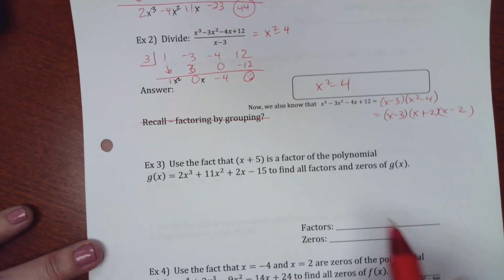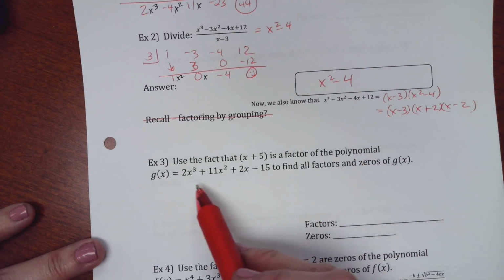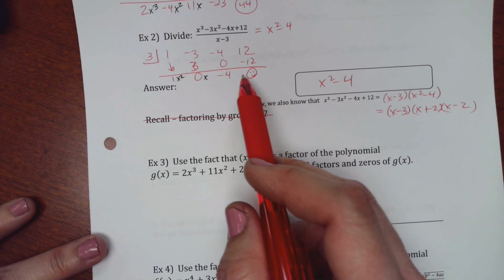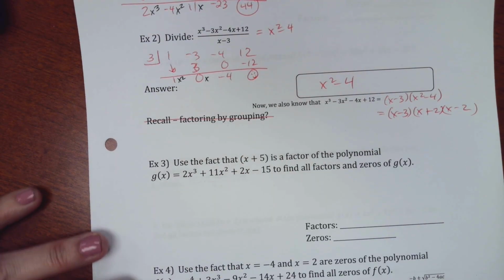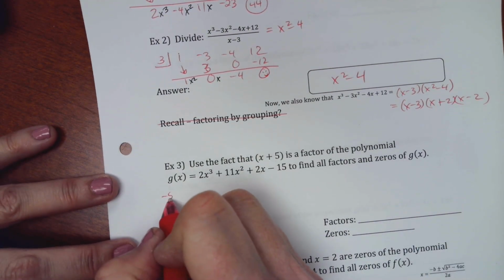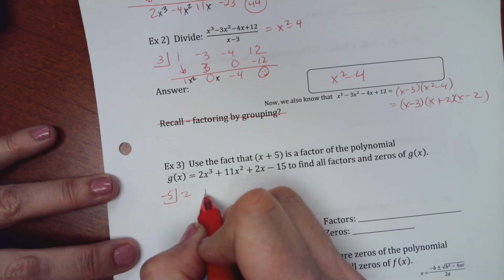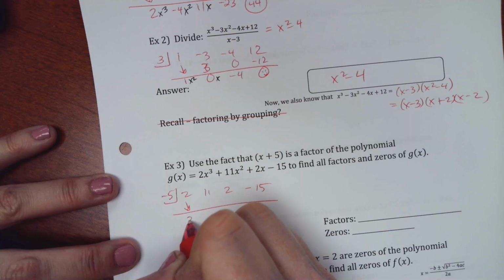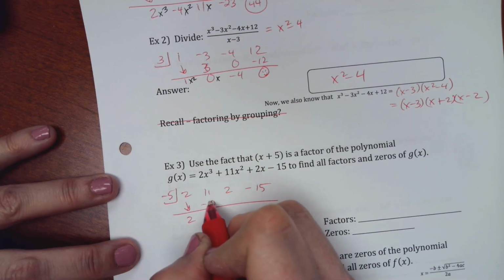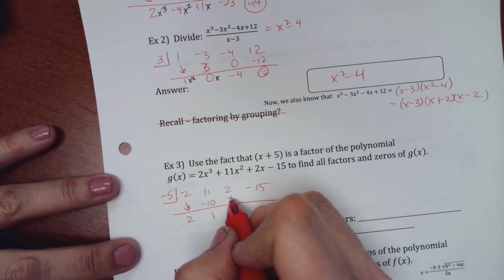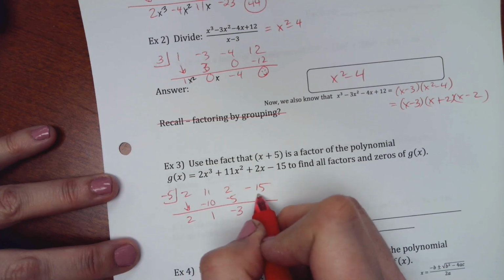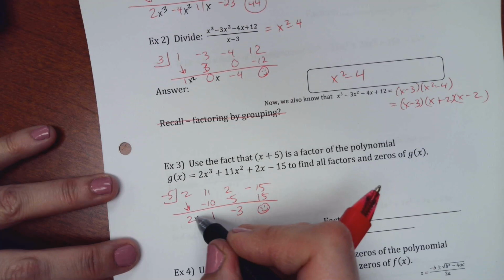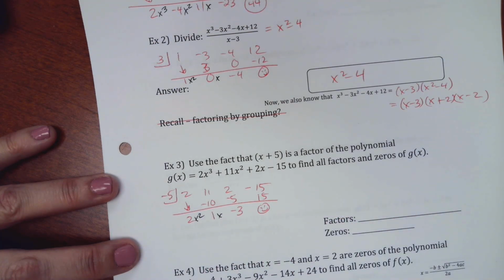So example 3, use the fact that x plus 5 is a factor in this problem to find all the factors. When something's a factor, that means it's going to do like the last one. It's going to come out with a remainder 0. So remember, I put negative 5. Got 2, 11, 2, and negative 15. So bring my 2 down. Get negative 10. 1 times negative 5 is negative 5. Get negative 3. And finally 15. I get 0. So what I have left now is 2x squared, and 1x, and minus 3.